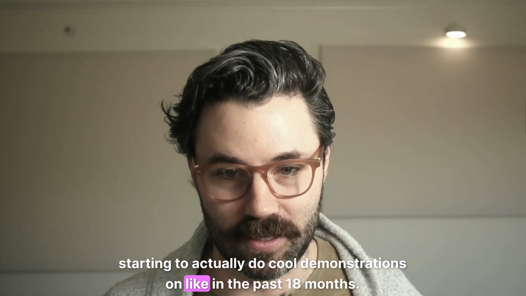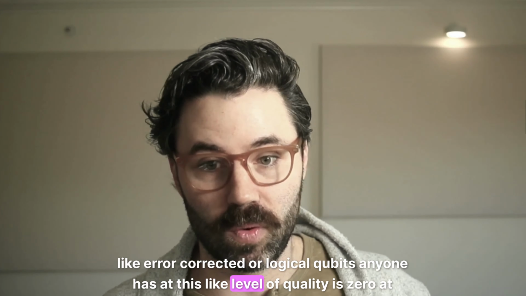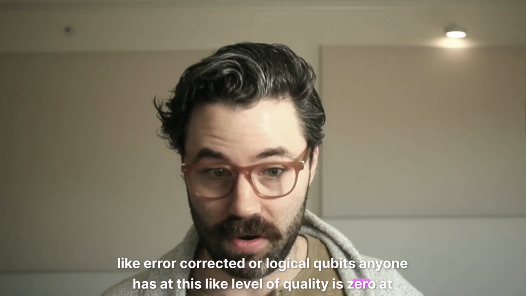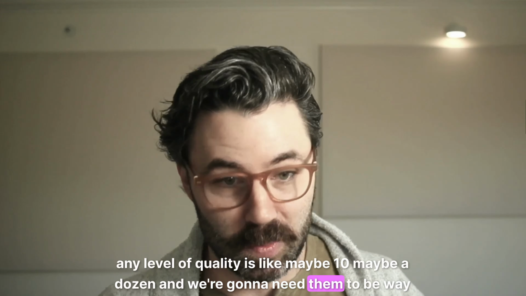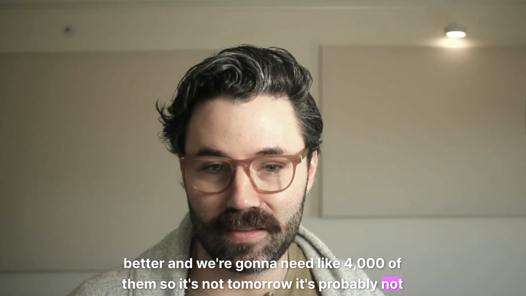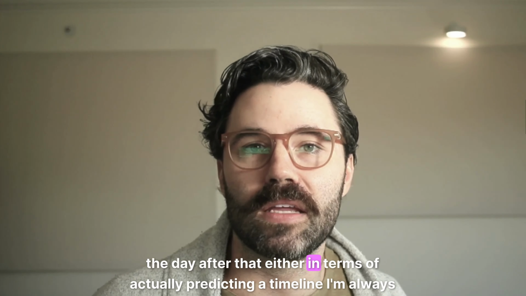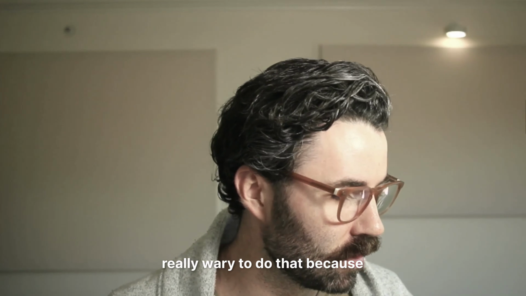And so broadly speaking, the most error-corrected or logical qubits anyone has at this level of quality is maybe 10, maybe a dozen. We're going to need them to be way better, and we're going to need like 4,000 of them. So it's not tomorrow. It's probably not the day after that either. In terms of actually predicting a timeline, I'm always really wary to do that because one of my jokes is that the only thing we know about the future is that it's not going to be like the present, and it's not going to be what we expect.